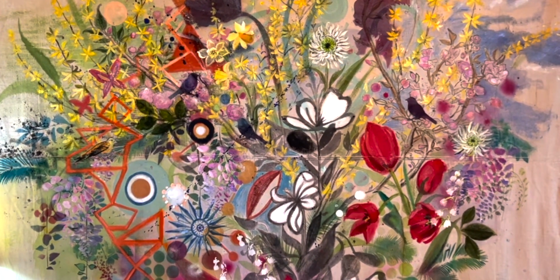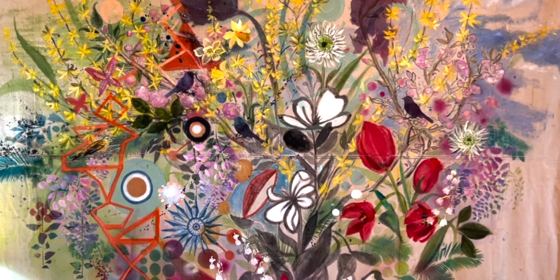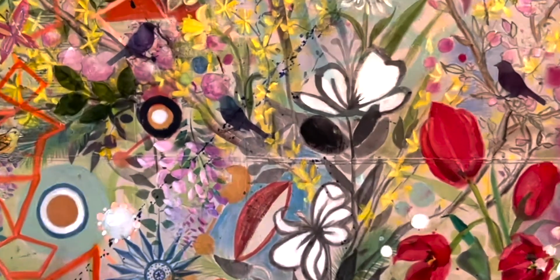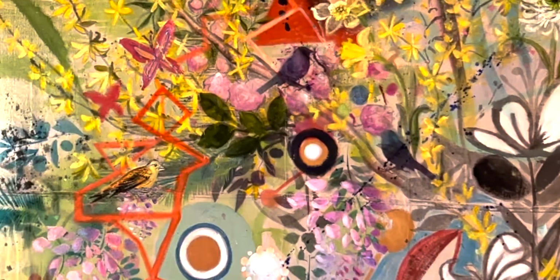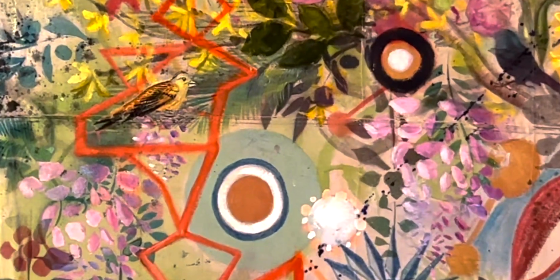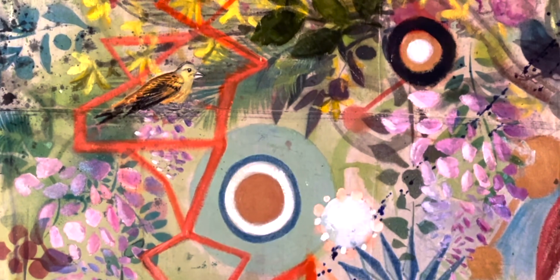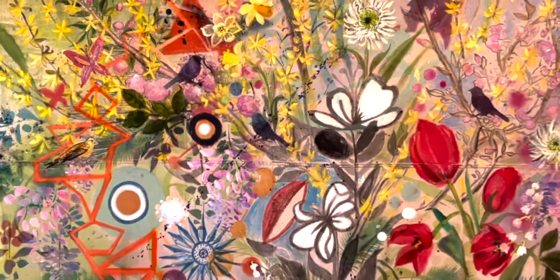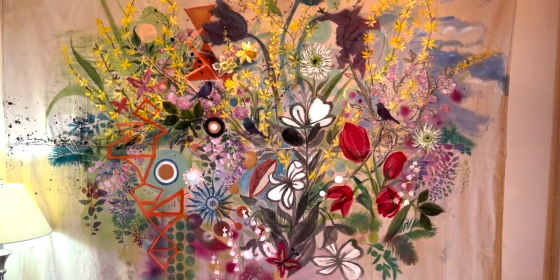I think eventually there will be a bird for each state. So far we have Alabama, which is this little yellow lark. And yeah, so that's that piece.